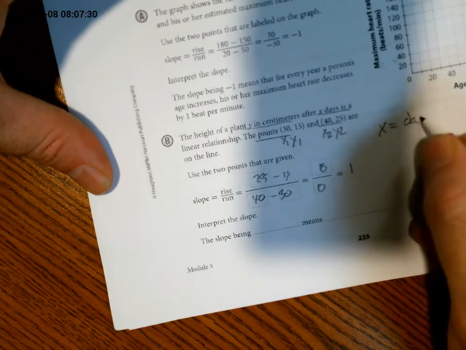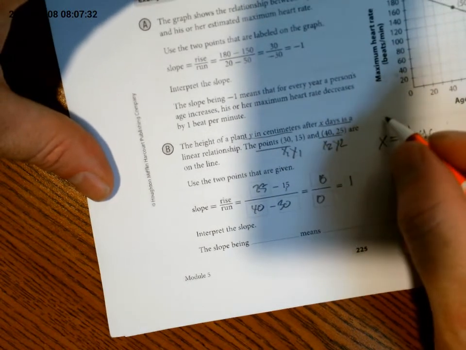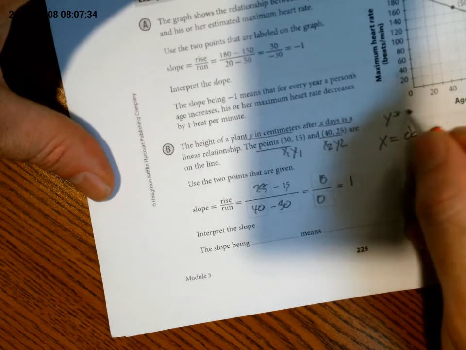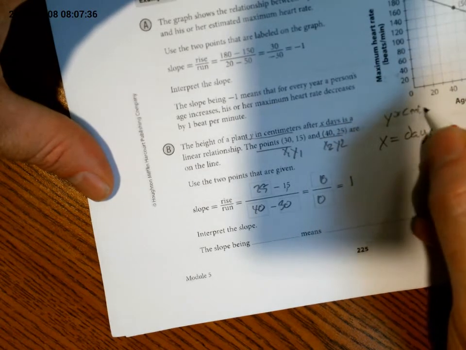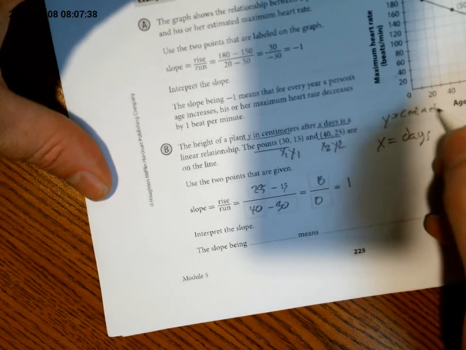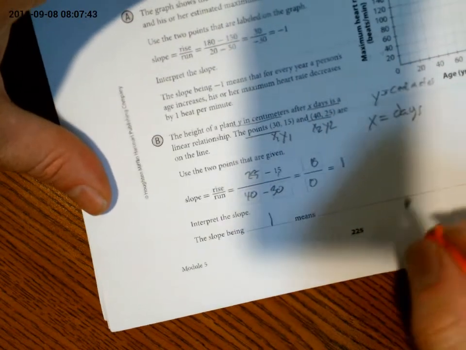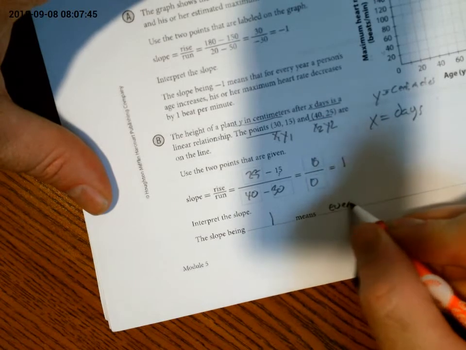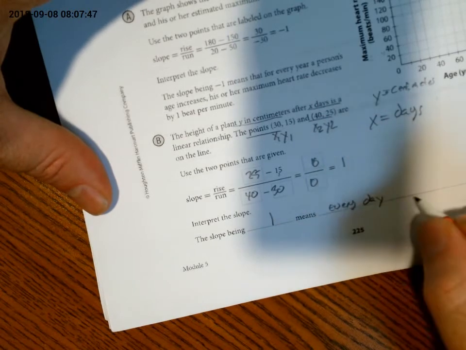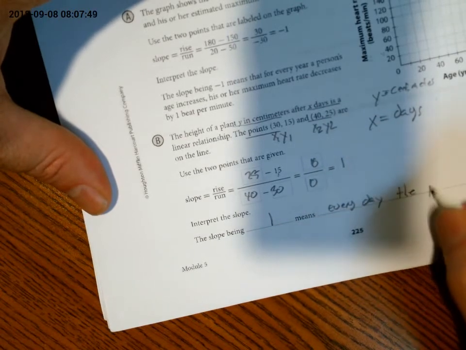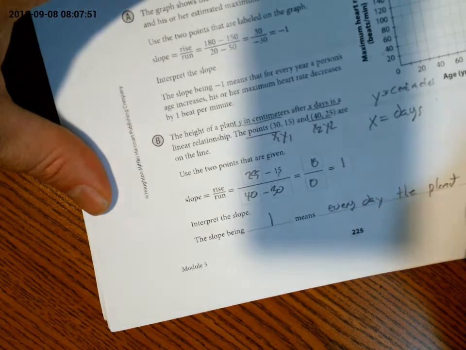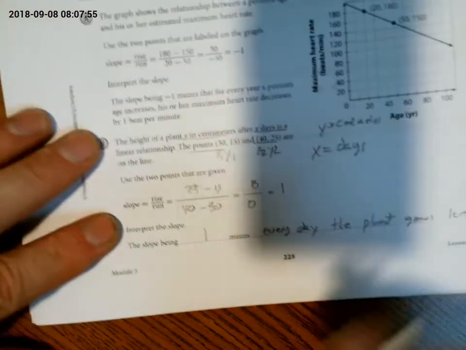Alright, so let's see what our x's are. X's are days, y's are centimeters, probably in growth. Alright, so the slope being 1 means that every day the plant grows 1 centimeter. There it is.